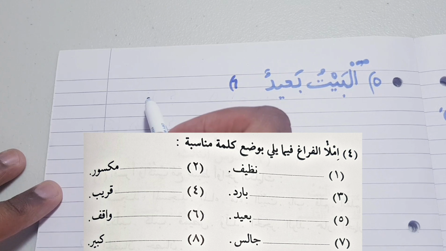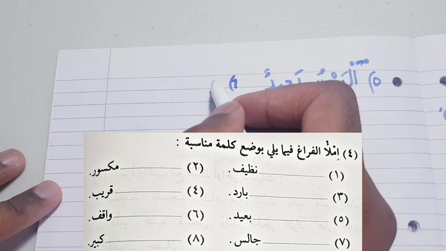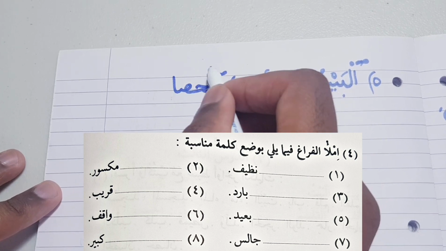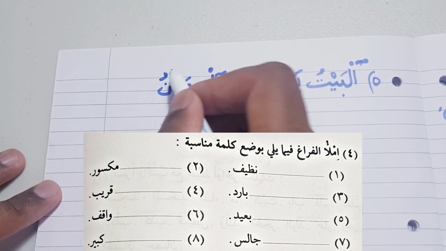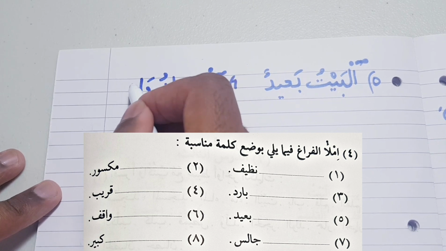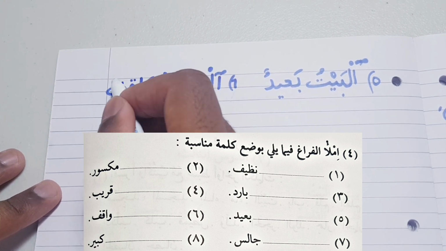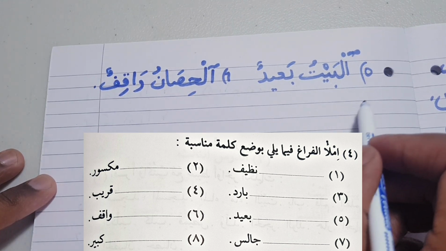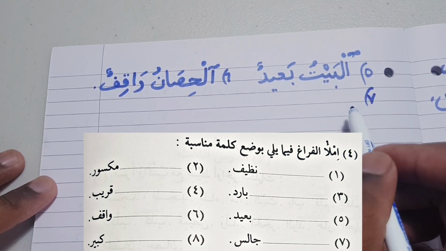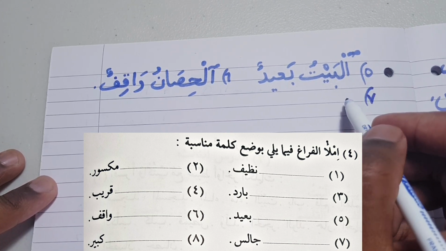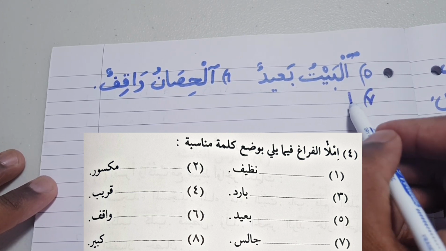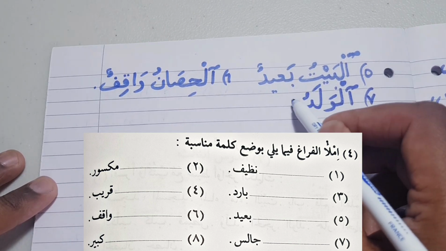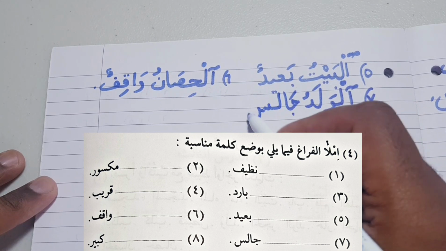I could say the horse. Let's say the horse. الحصان واقف. The horse is standing. Number 7, something is sitting or someone is sitting. جالس. I could say the boy. الولد جالس.